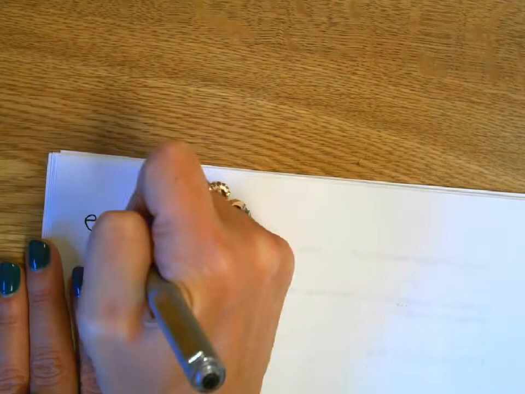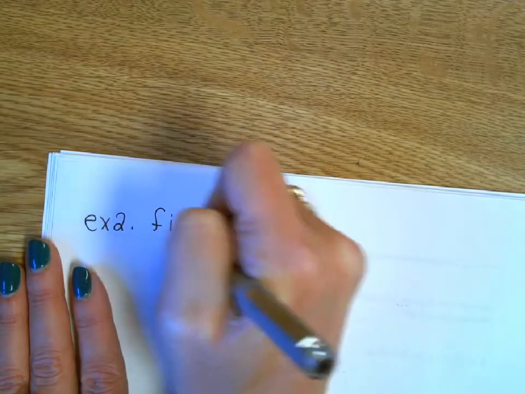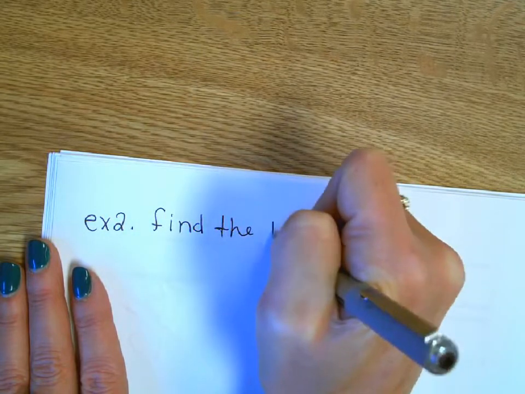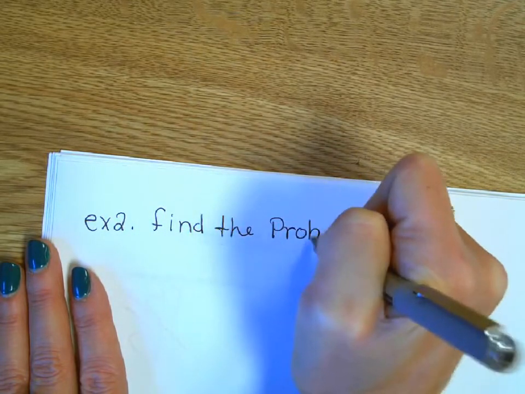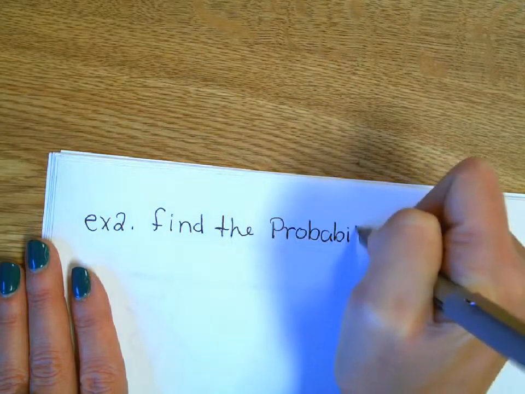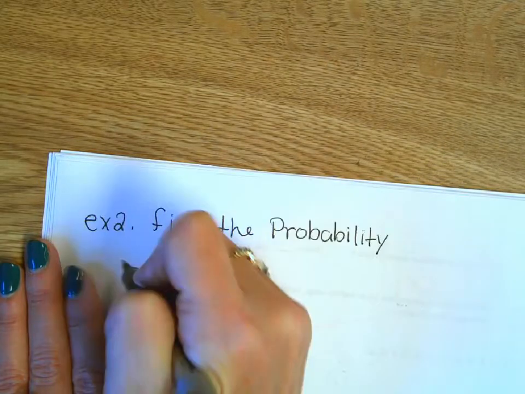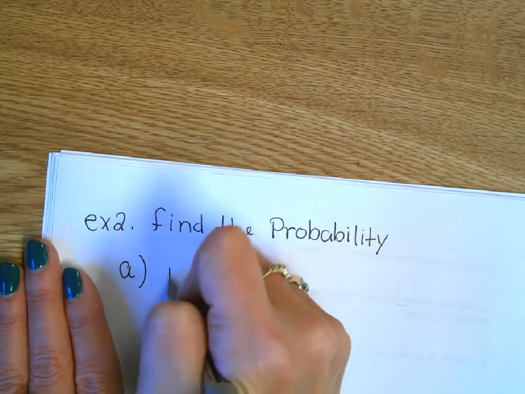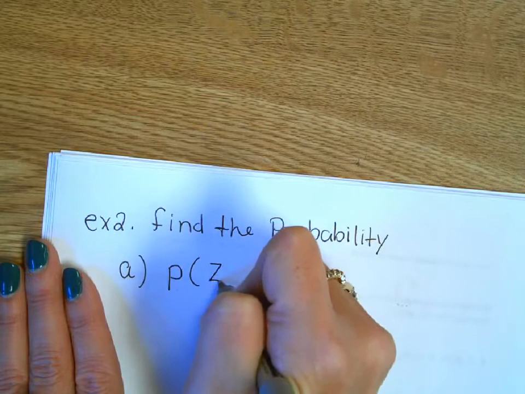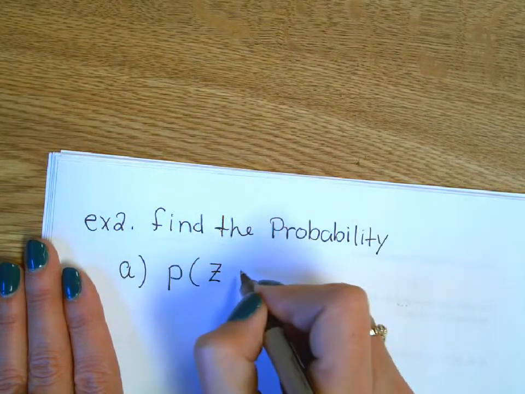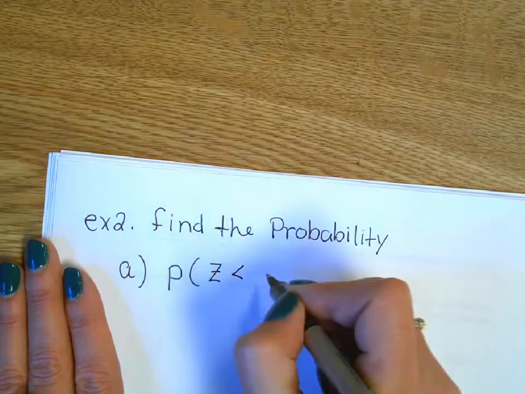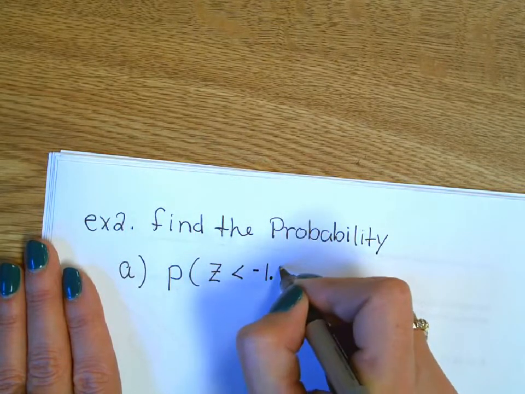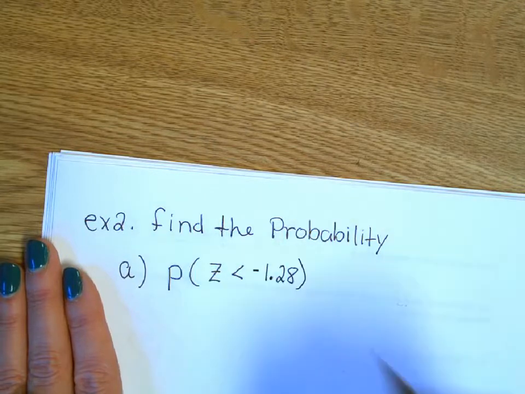So number 2. Find the probability that a z-score is less than -1.28.